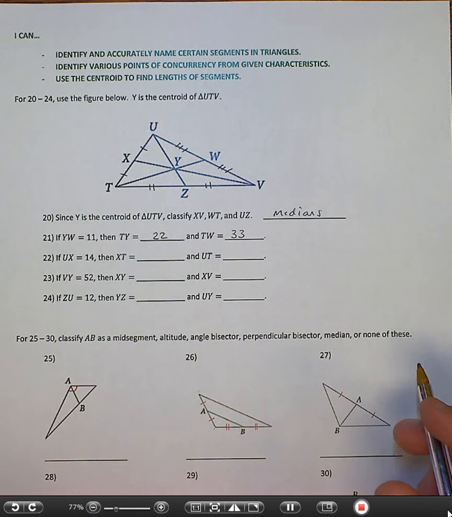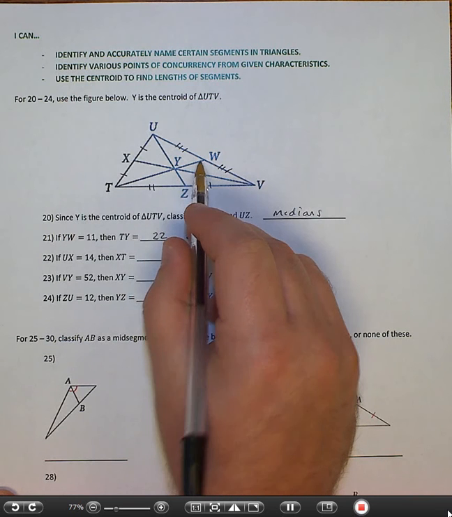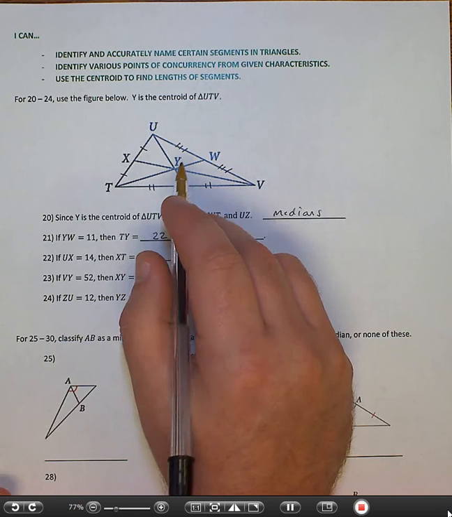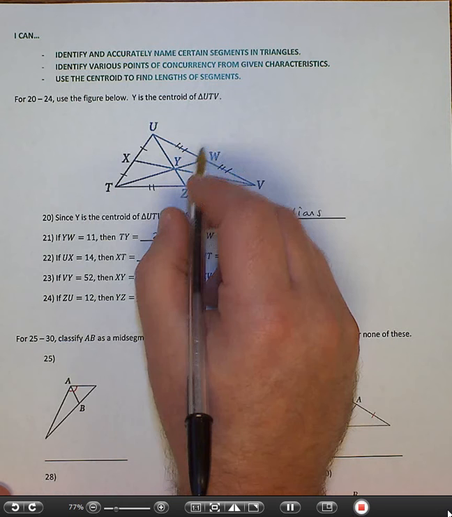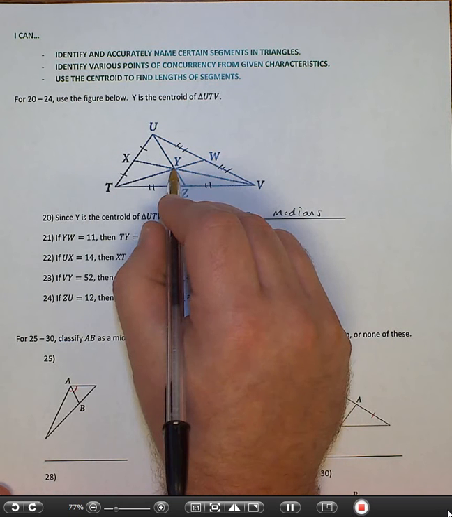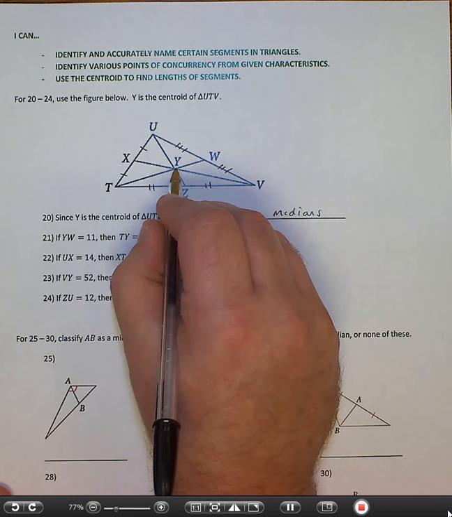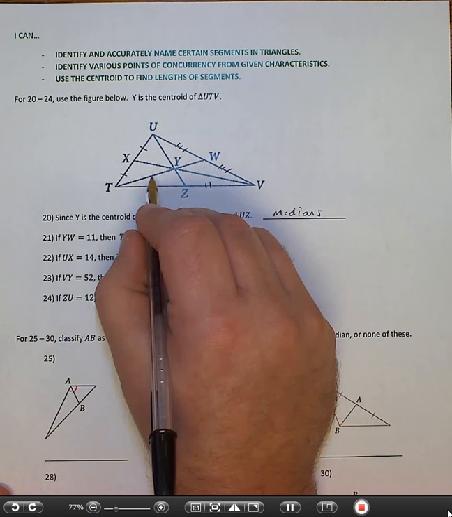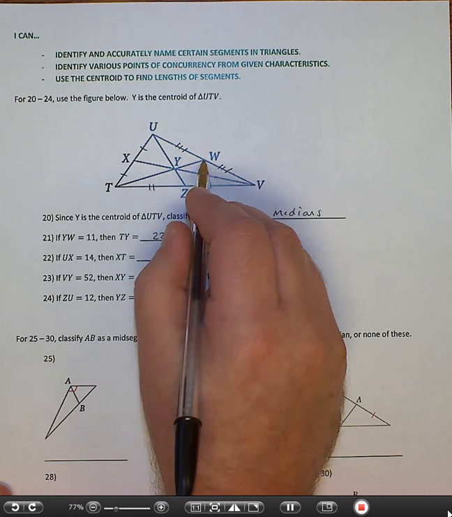this is the relationship. The short piece is half the distance of the long piece of the median. Now, how do I know it's a short and how do I know it's long? It's always from the midpoint to the centroid is half the length from the vertex to the centroid. Easier way to think about it, from the vertex to the centroid is double the length of this. So if I know this is 11, I double it and I get that.